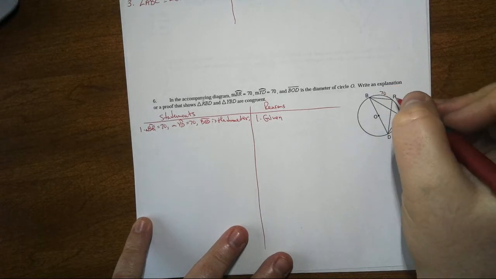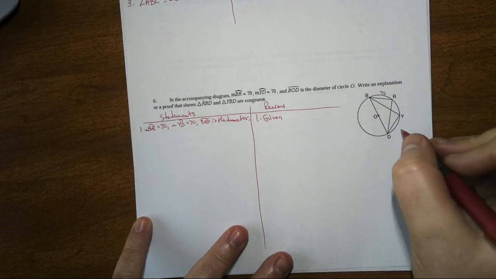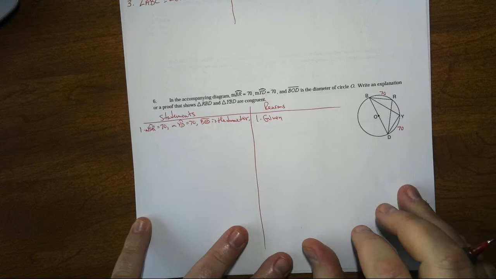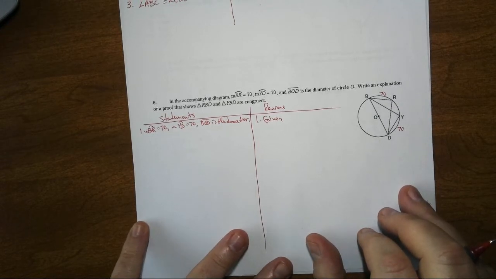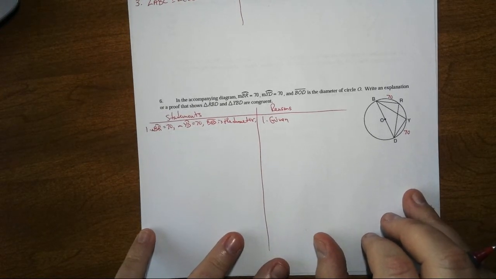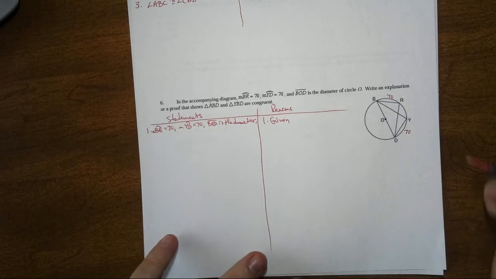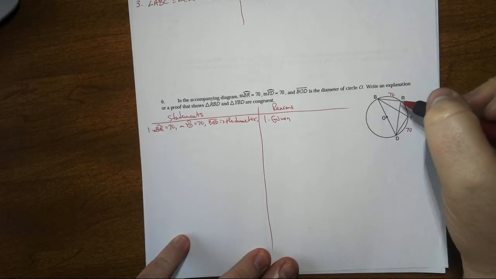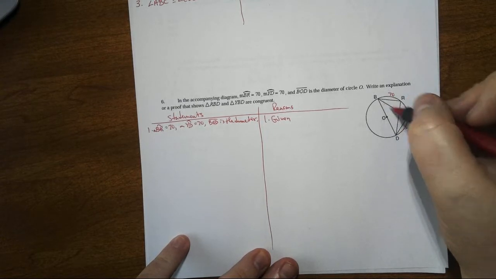We can label that over here. And arc YD is 70. Okay? And that BOD is a diameter of circle O. Write an explanation of proof to show the triangles are congruent. So the two triangles are RBD here and then BYD.